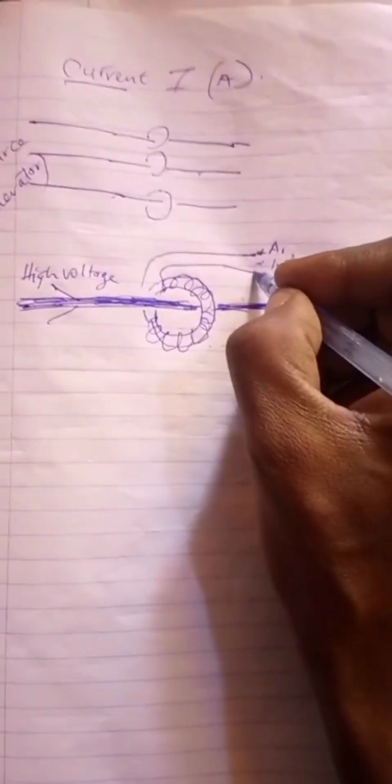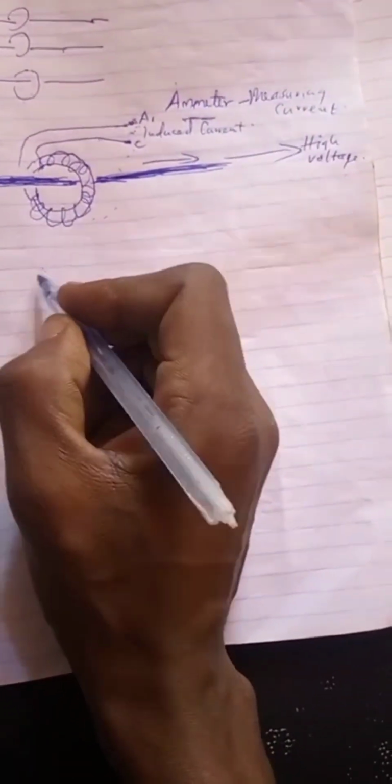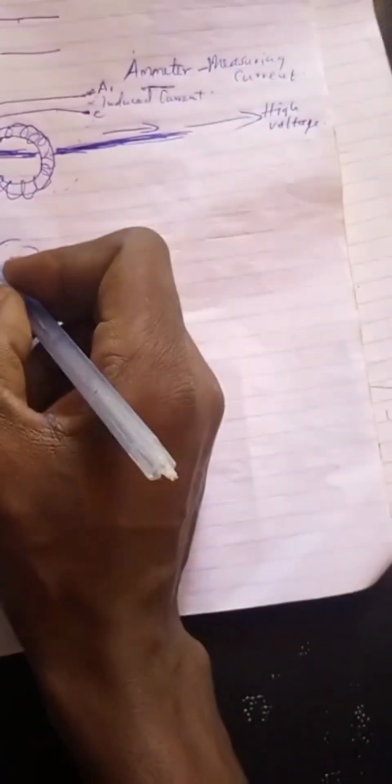If we take these two wires here and put an ammeter, an ammeter is an instrument for measuring current. We place it between these points, and it will give us the reading. To make a clear illustration, I can have a diagram like that.